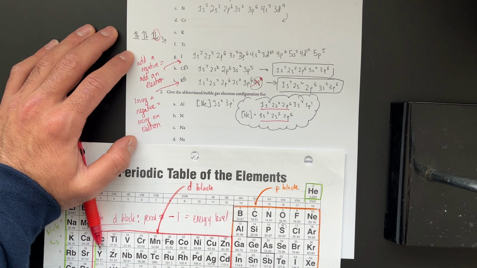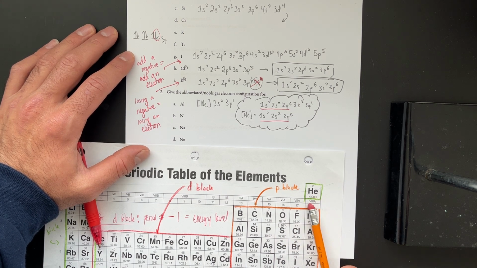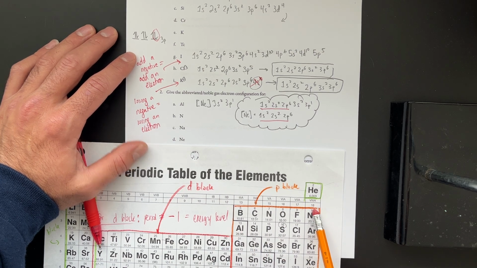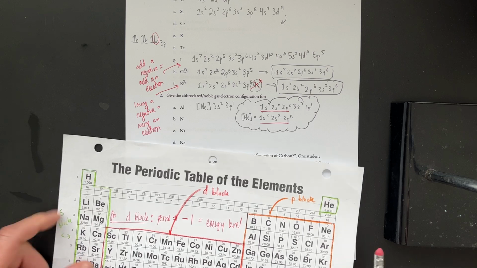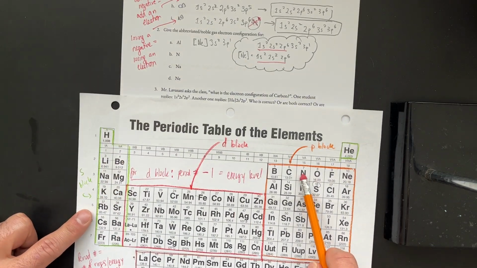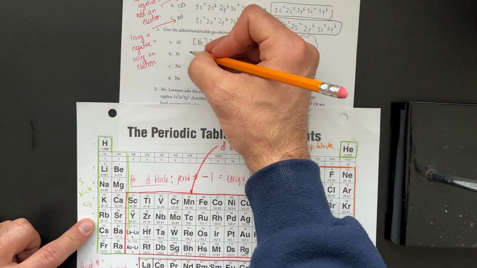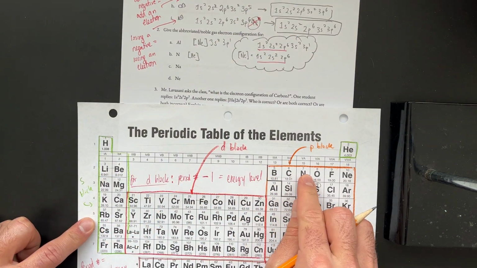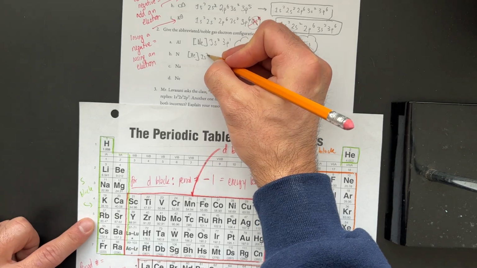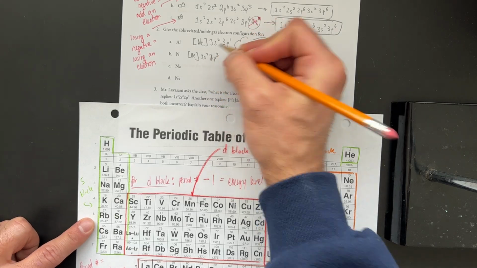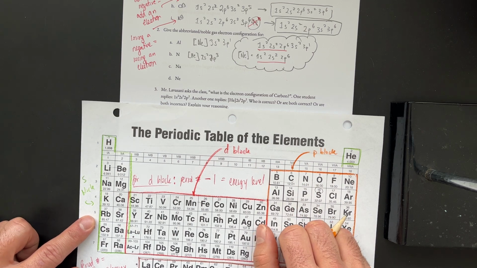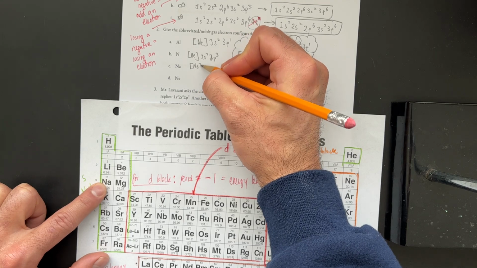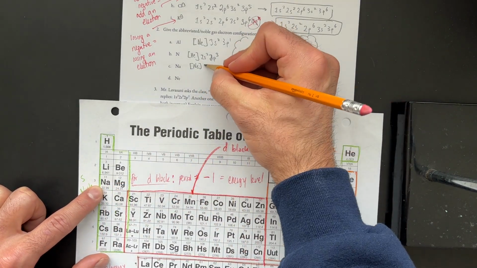Another kind of shorthand for it is to just take the noble gas in the row above. So for example, for Al, it was Ne, so write that, and then just from there continue on in your electron configuration. For example, for N, it's going to be He, that's the one above, and then also 2s2, 2p3. And Na is going to be, the one above it is Ne. So it's going to be Ne, and then after Ne, we go to just 3s1. So that one was actually really easy.